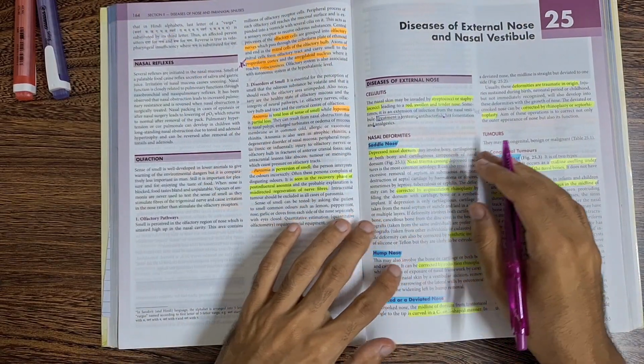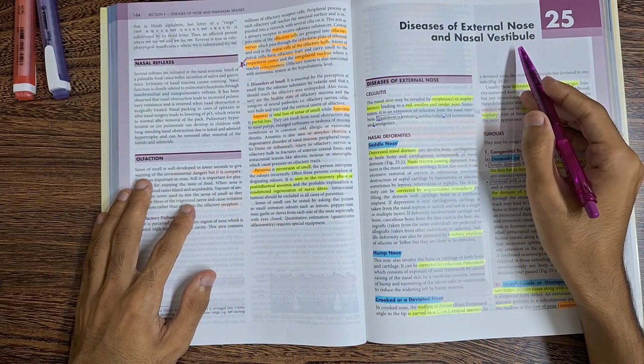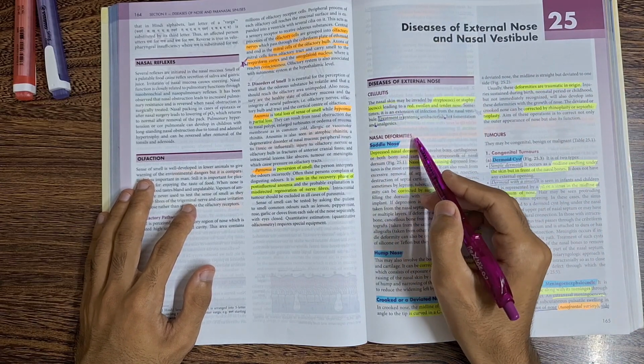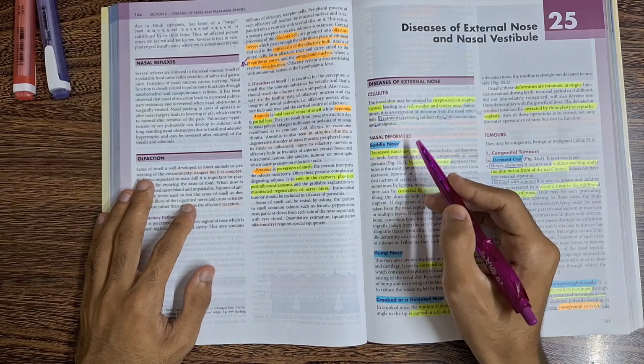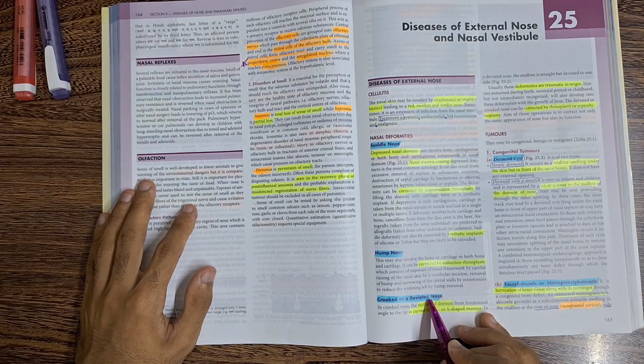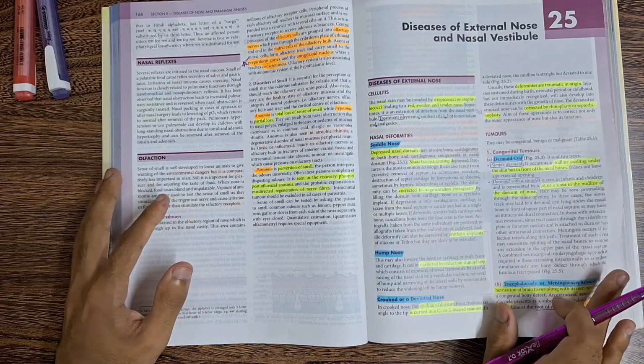Today our topic of discussion would be the diseases of external nose and the nasal vestibule. You should be remembering that in the diseases of external nose, the nasal deformities are of prime importance. You should be knowing the names: saddle nose, hump nose, crooked or a deviated nose, right? This is better understood with the help of these diagrams.